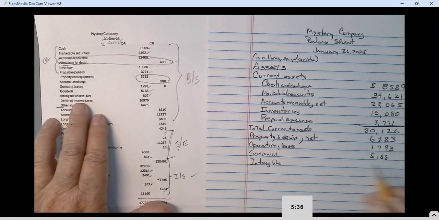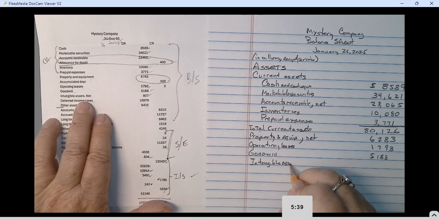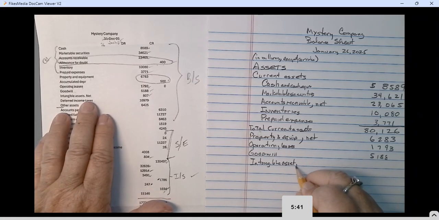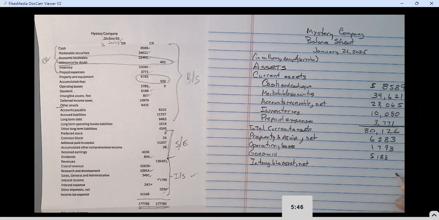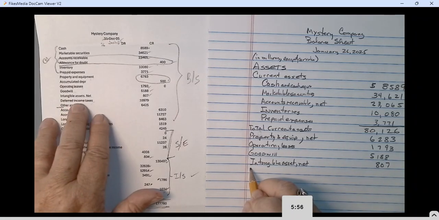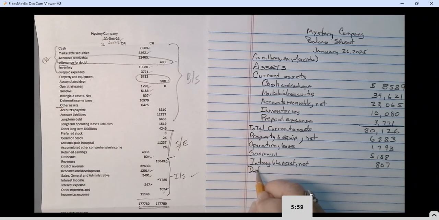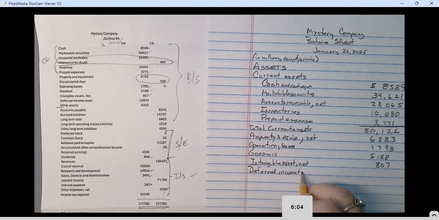If you're using Excel or something like that, you're going to have to highlight them or change the color of them or change something to make it bold in order to indicate to you that you've used those numbers. Intangible. Deferred income taxes. Deferred income tax assets. Deferred income tax assets, okay?